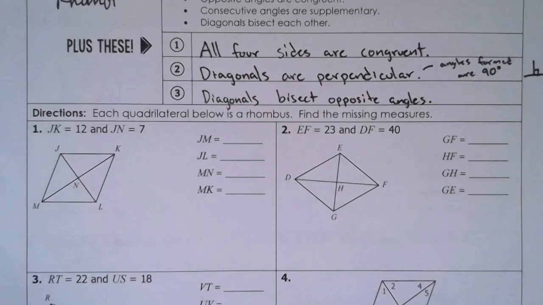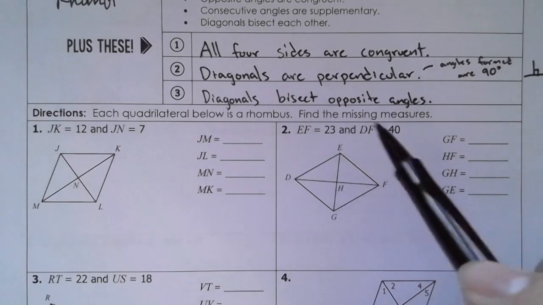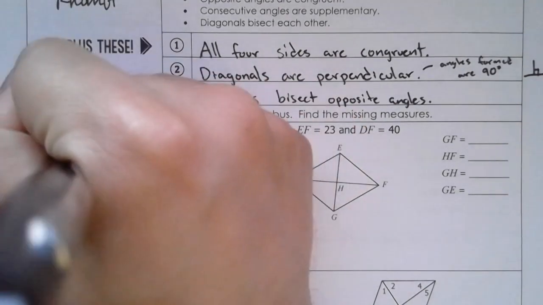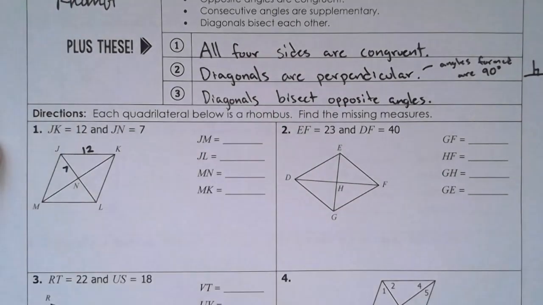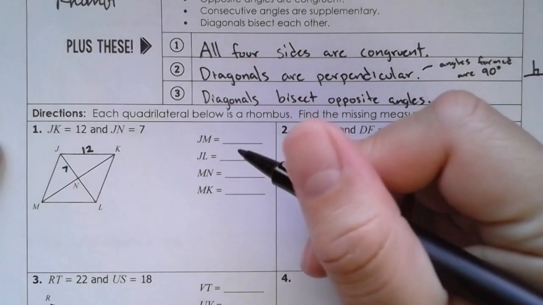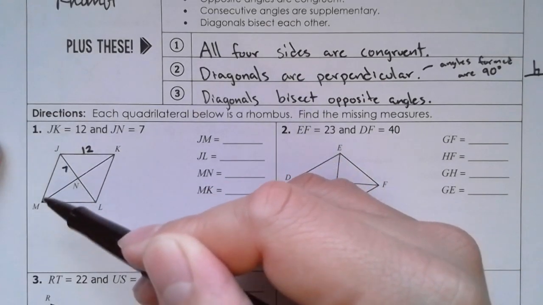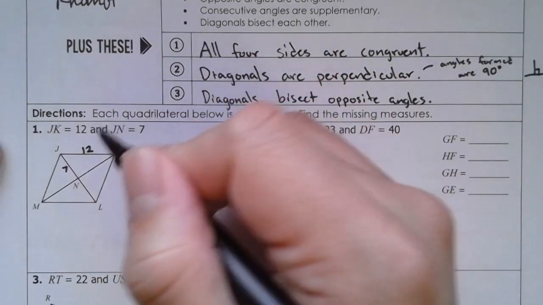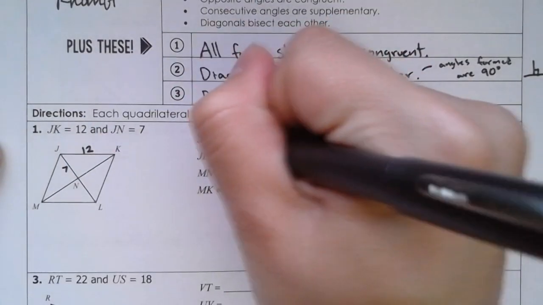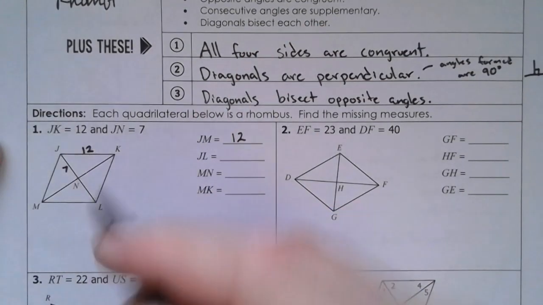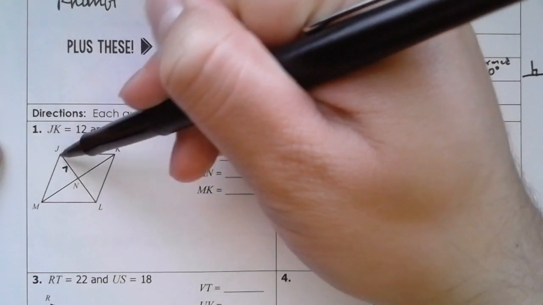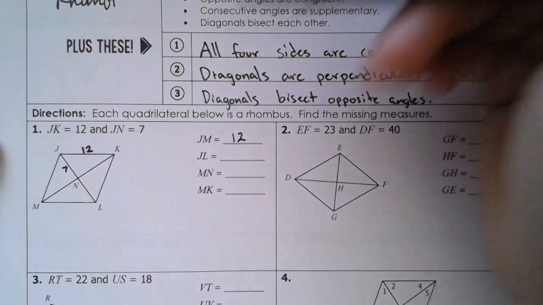For our examples, we have each quadrilateral below is a rhombus. Find the missing measures. JK is 12, so let's go ahead and label that up there. JN is one of the half diagonals there. And then it says, what's JM? JM is this side here, and all 4 sides are congruent in a rhombus. So if JK is 12, JM is also 12. JL is the entire diagonal here. So if half of it is 7, half is 7, the entire thing is 7 times 2 or 14.